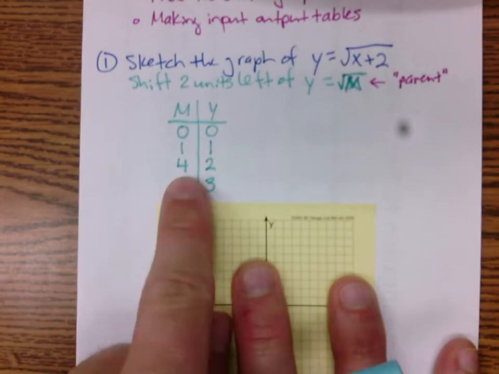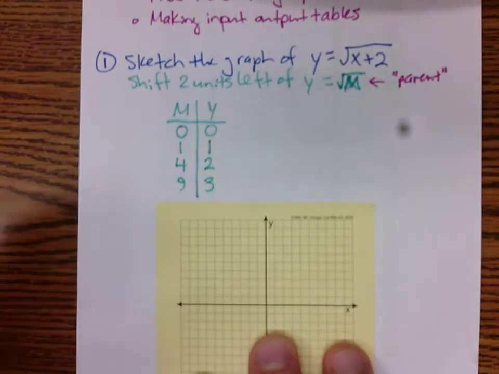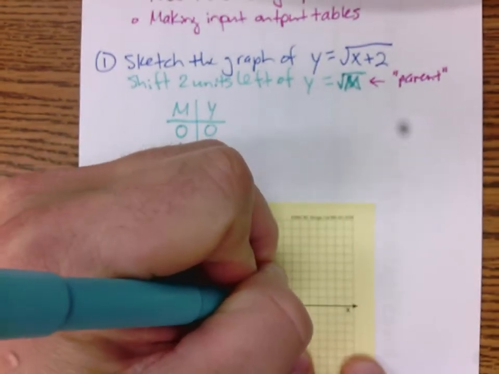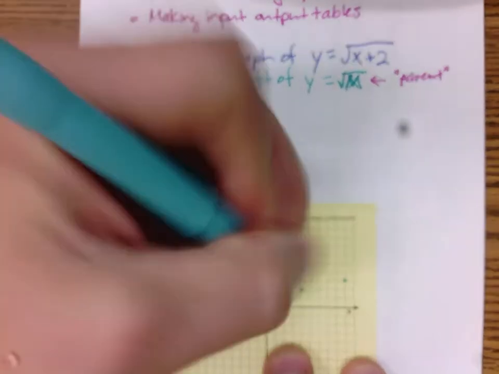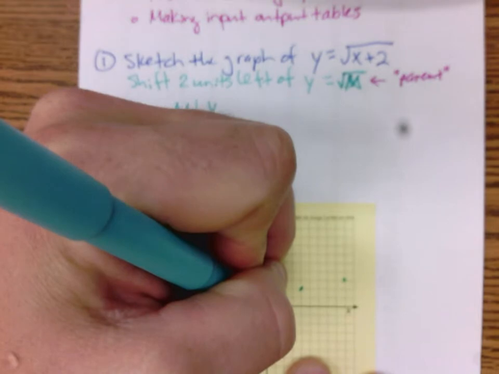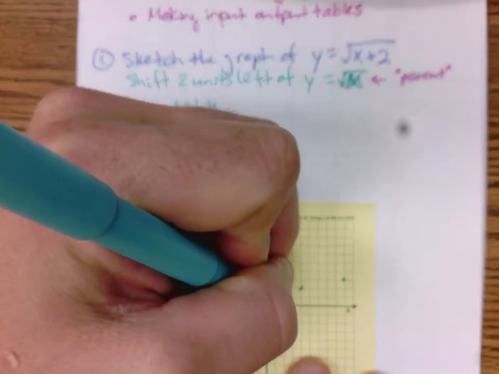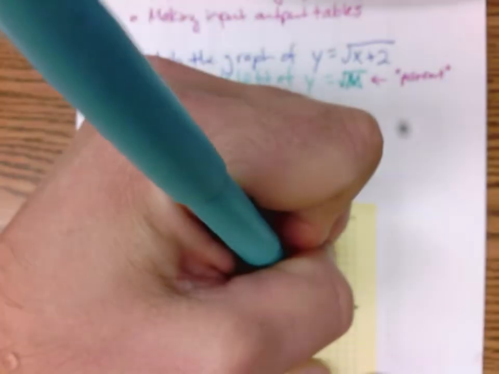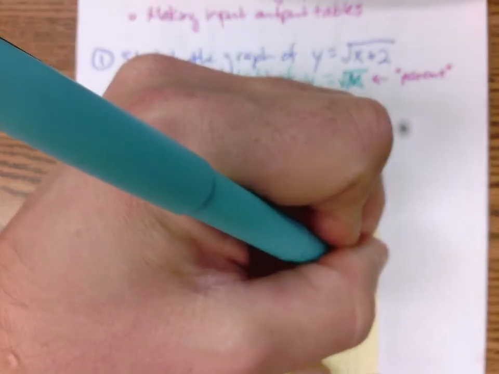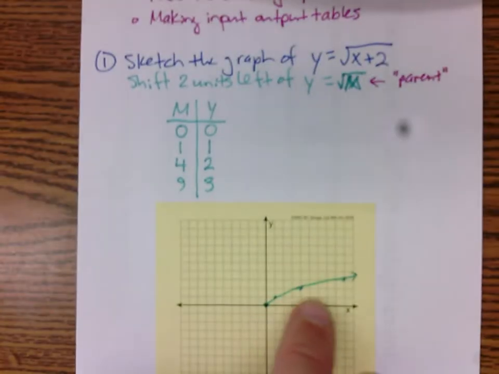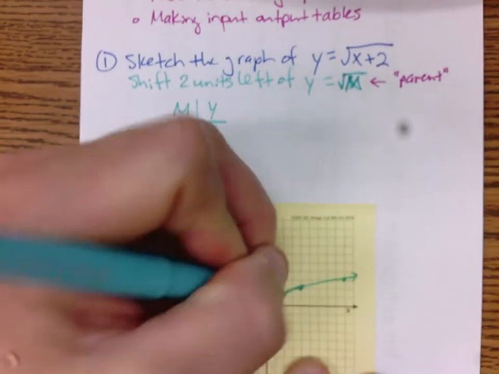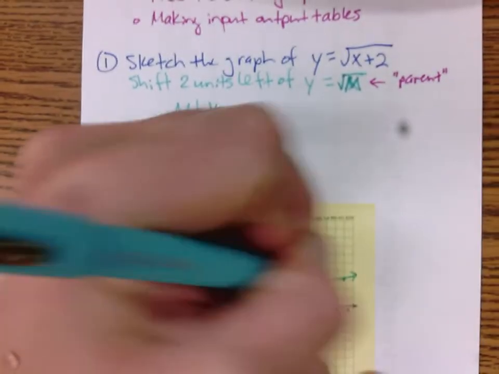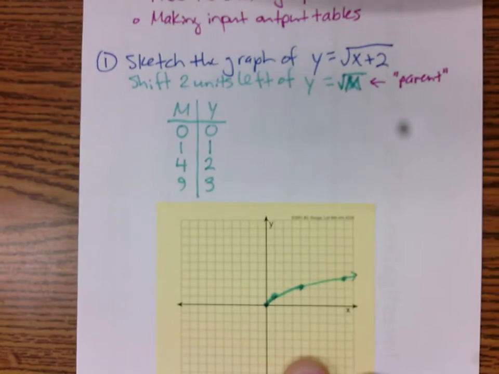So if this was just to be that, then I could certainly just graph these: 0, 0, 1, 1, 4, 2, and then 9, 3. And you can kind of see that, like we said, we don't go lower than 0, so it's almost like this graph has a starting point. Not all graphs do that, but this one particularly does. And you can also remember that this is essentially a sideways parabola, cut in half, right? So there's my shape for that original graph, or the parent graph.